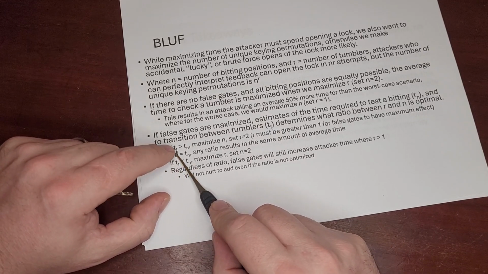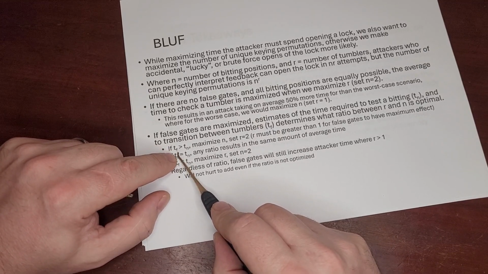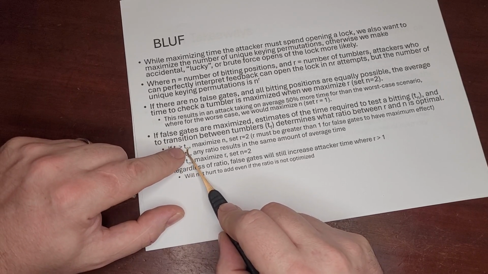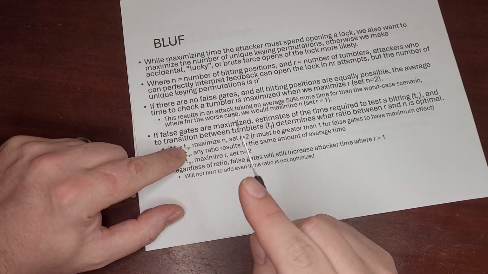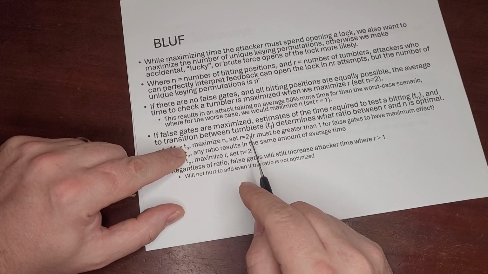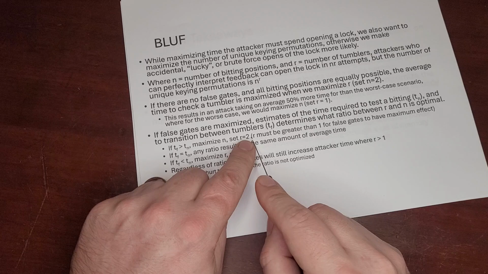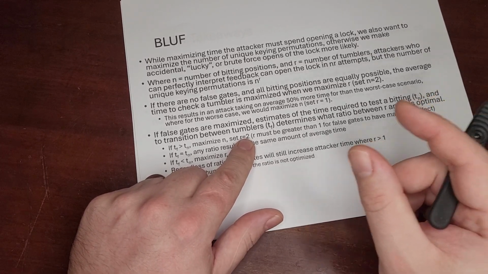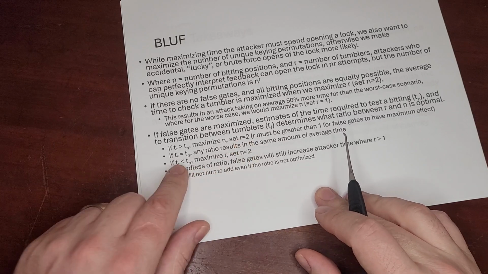But in this case, if the time to transition between tumblers because of a false gate is greater than the time it takes to check different positions on a given tumbler, then we would maximize n and set r equal to 2. And we have to set r equal to 2 because we have to have at least 2 tumblers for a false gate to be effective.